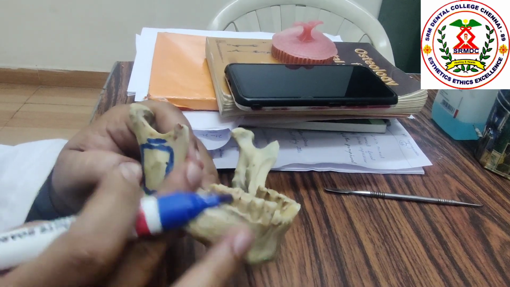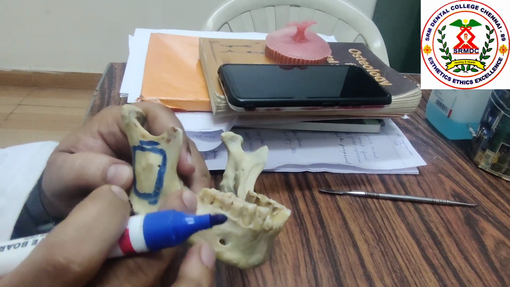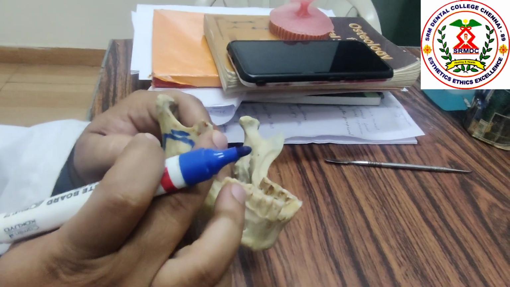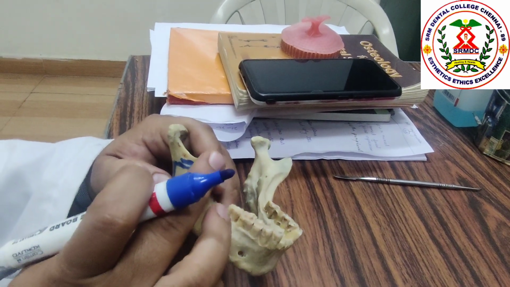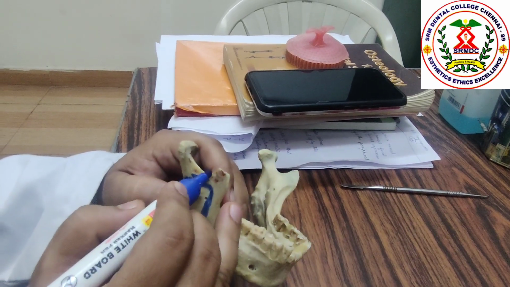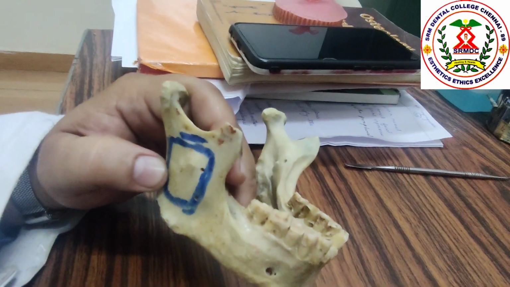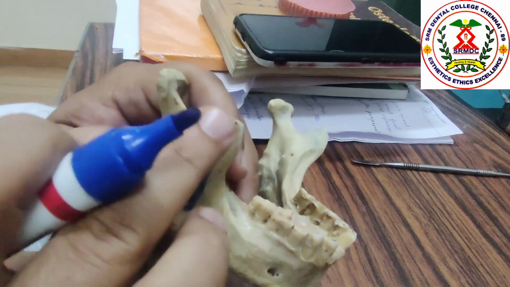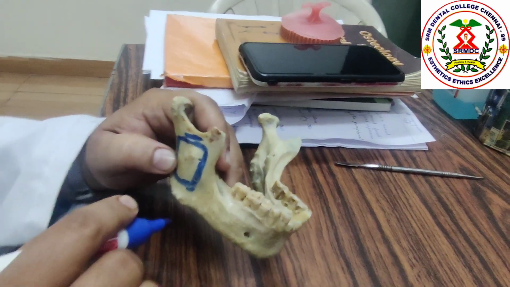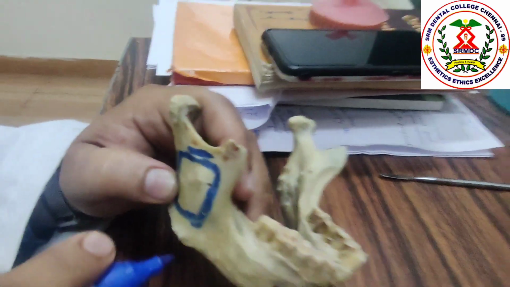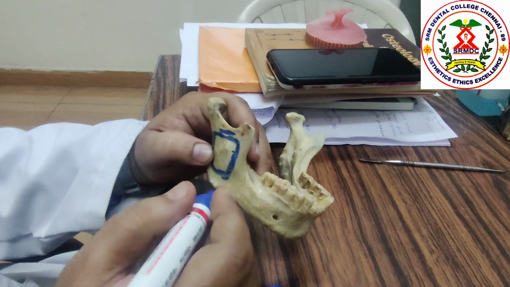Now the anterior border, as we know from the external oblique line, is continuous as the anterior border of the coronoid process. The coronoid process is a triangular-shaped area present on the front of the ramus of the mandible. On either side of the body, right and left, we have a ramus.